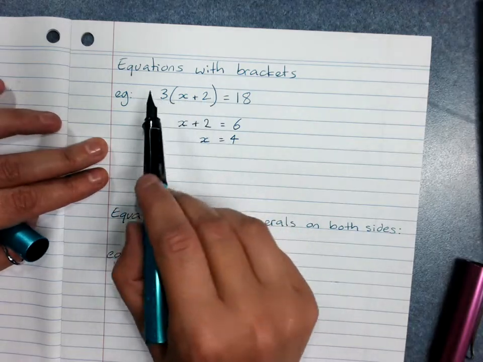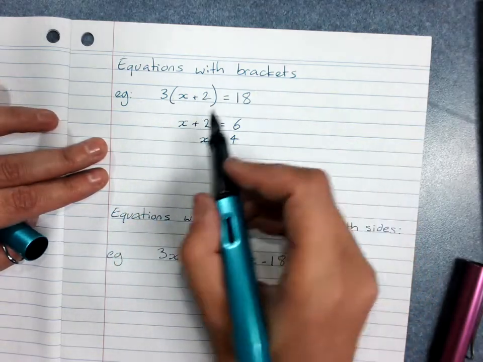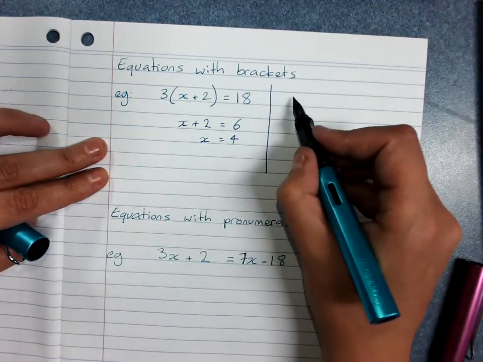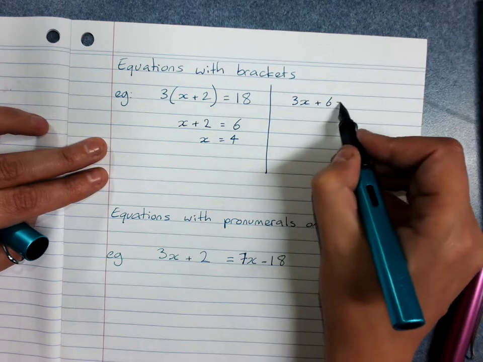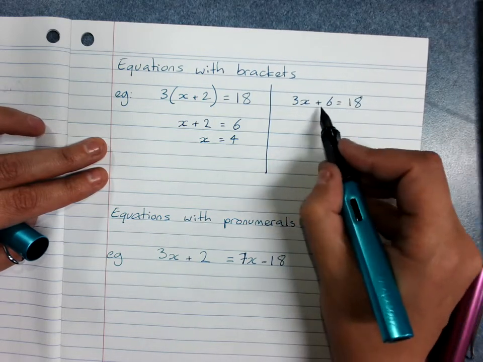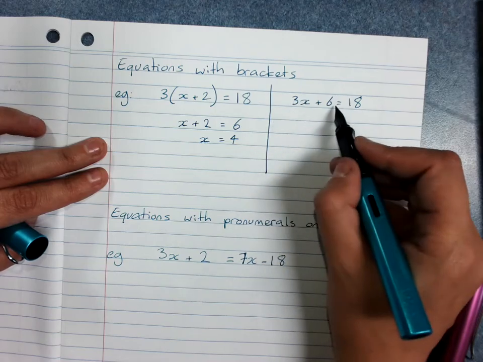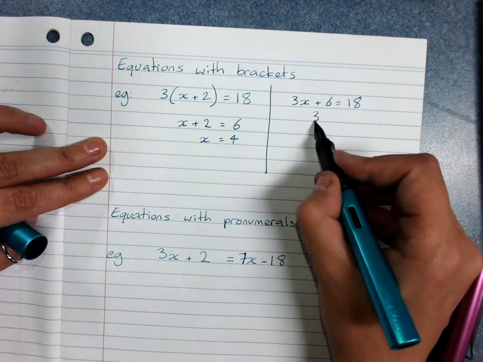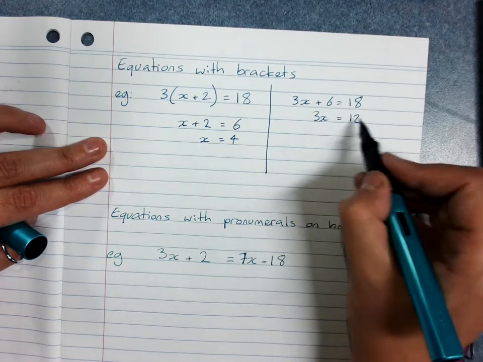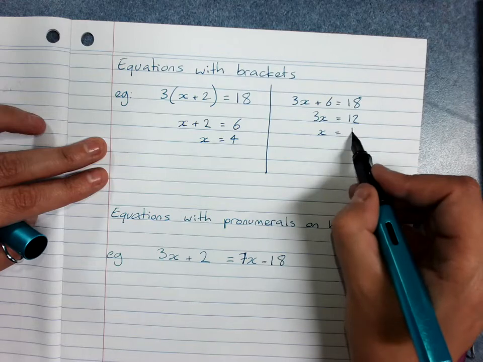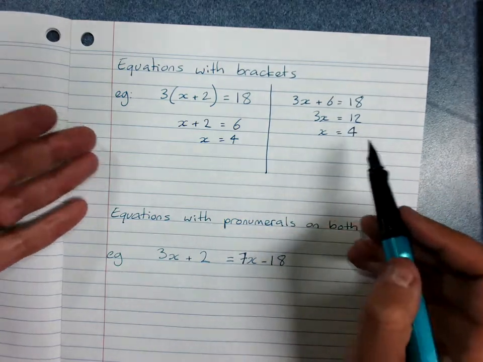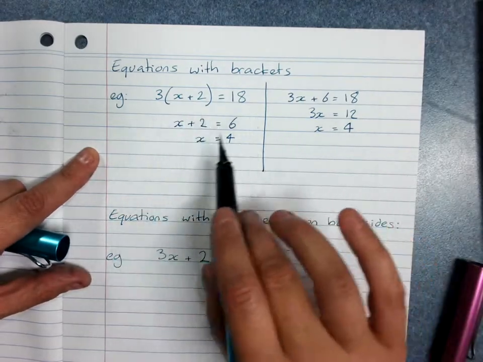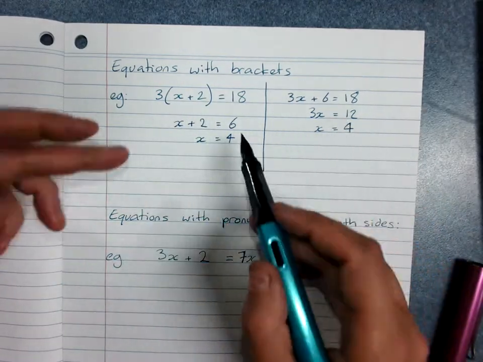If, though, there's more than just the brackets, then expand your brackets first. And it would always work to expand the brackets first. 3x plus 6 equals 18. Subtract the 6. So I just expanded there. Nothing changed in the equation, I just expanded. Subtract 6, 3x equals 12. Divide by 3, x equals 4. Same result, pretty much the same amount of working. It will always work if you expand your brackets before you go getting carried away with solving.